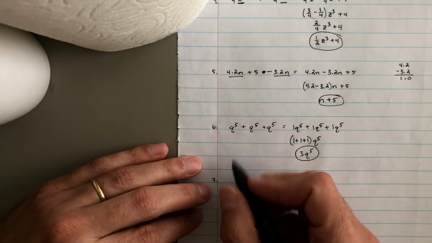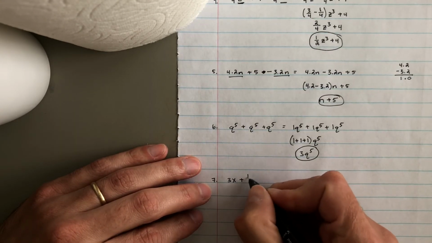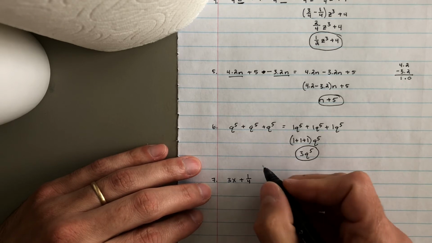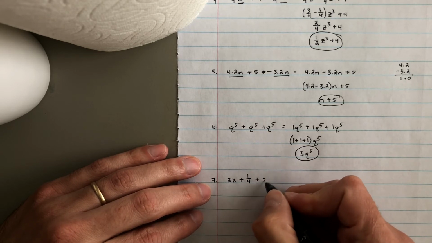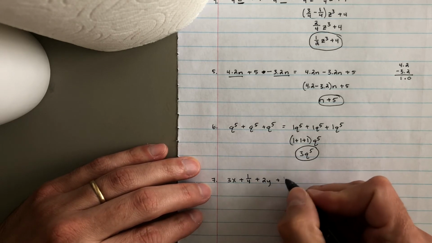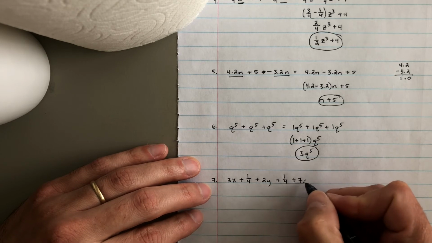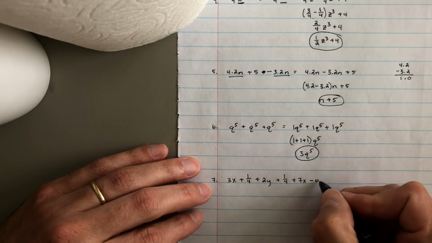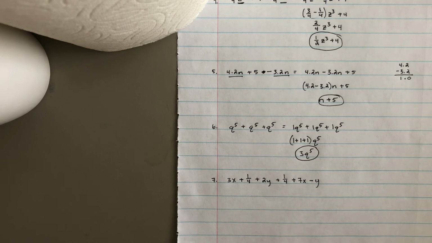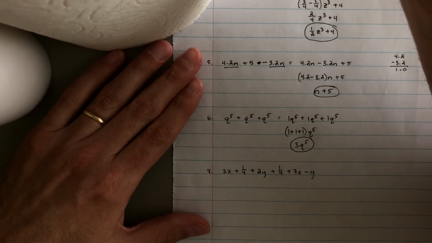All right, let's do this long one here. 3x plus 1/4 plus, 2 variables. We got x and we got y. Plus 1/4 plus 7x. Oh, does it ever end? Minus y. Ooh, look at that bad boy. Well, I'm not scared because all I have to do is find the like terms and combine them.